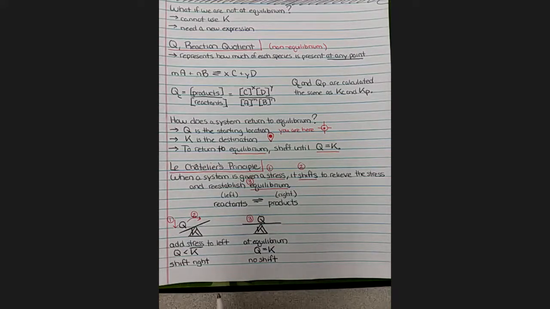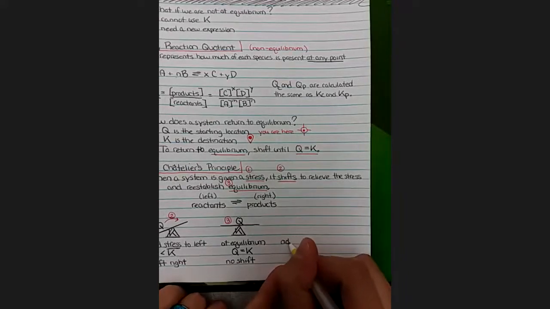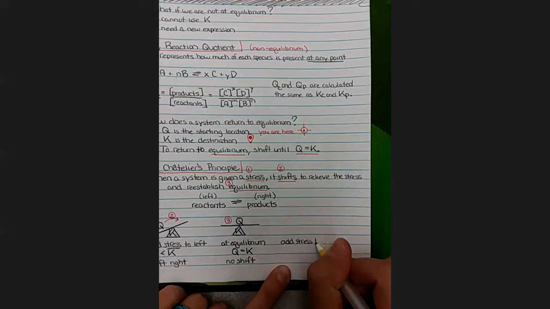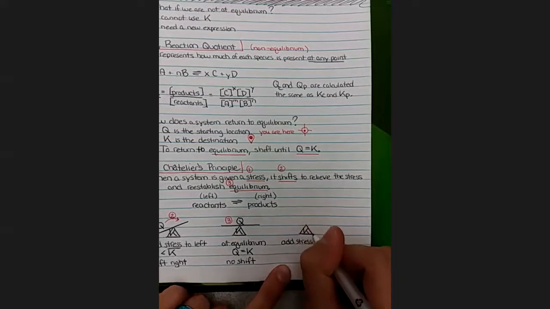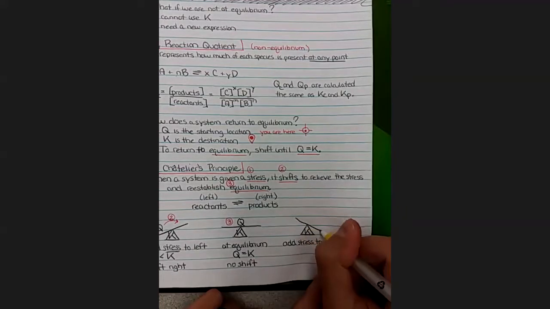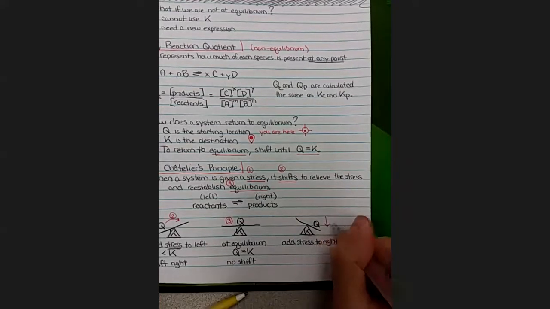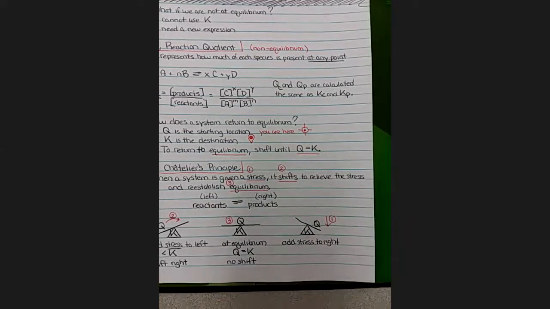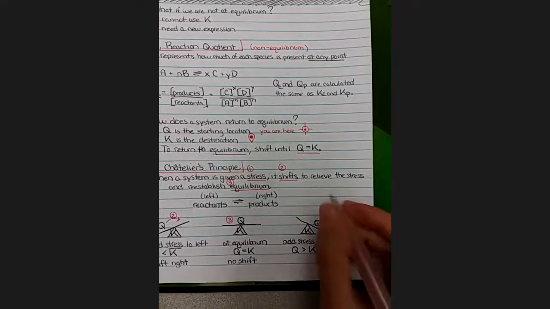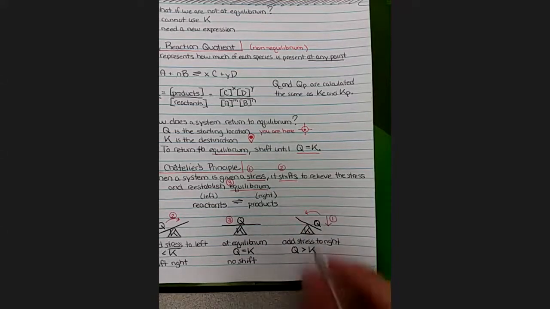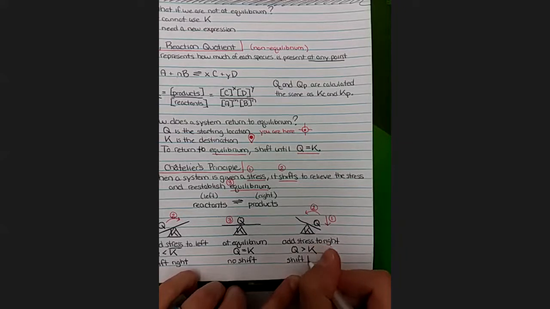Okay, let's look at what happens if we stress the other side. So if we added a stress to the product side, so we'll add a stress to the right side. We'll draw our balance beam with K in the center, and if we added stress to the right side, it is going to be lower, and that's where our Q is. So we're pushing down on the right side. So our Q is going to be greater than K in this situation, and the system is going to respond by pushing back in the other direction. So we push back towards the left. Shift left.